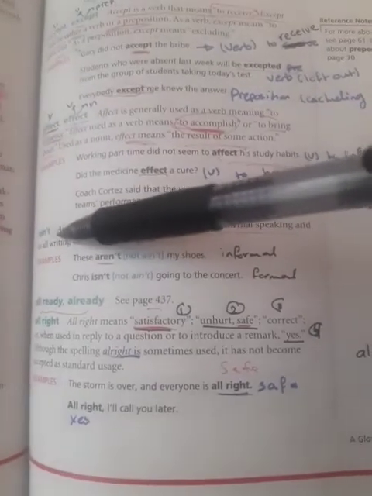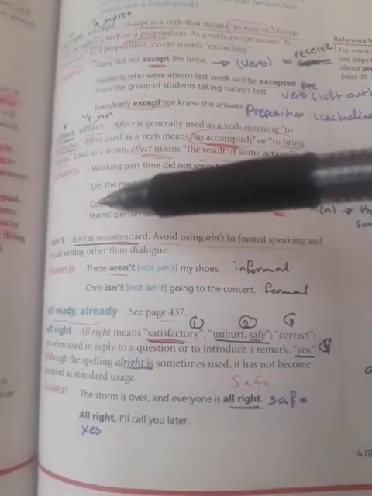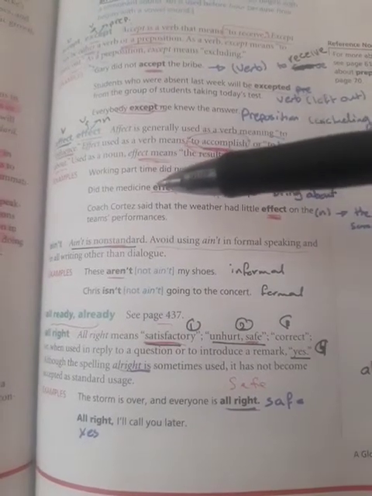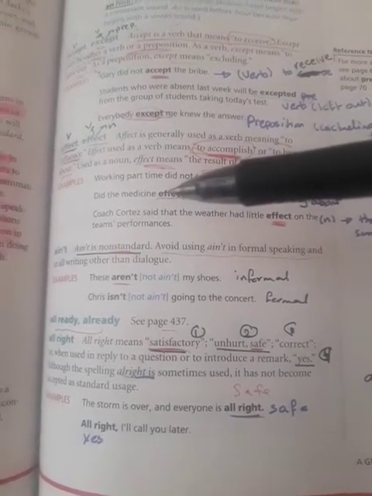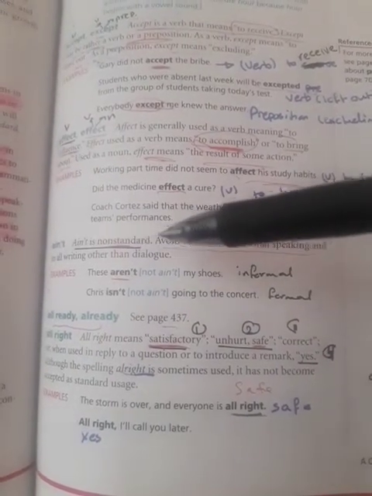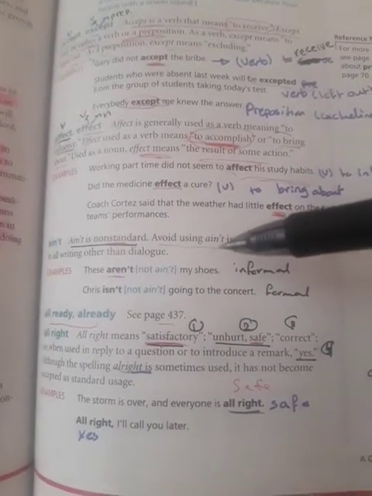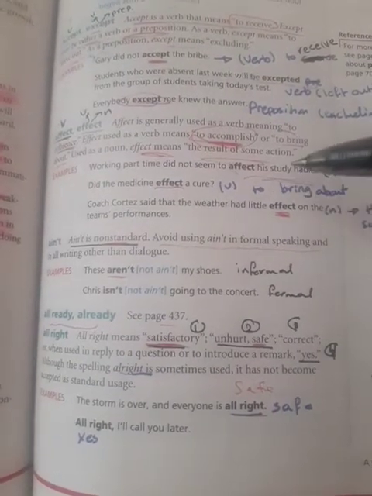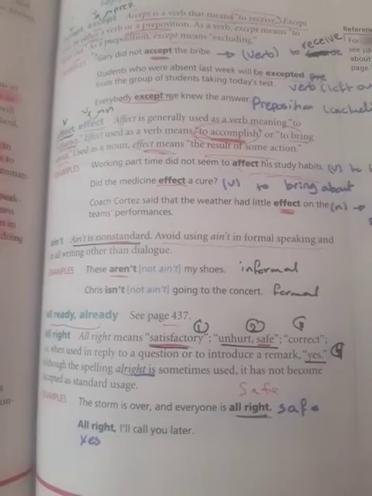Okay, let's move to another word, ain't. Ain't is non-standard, which means grammatically incorrect. But in informal use, you can use the word ain't. "These ain't my shoes." But in informal cases, guys, if you want to speak to your friend, you can say, "These ain't my shoes."